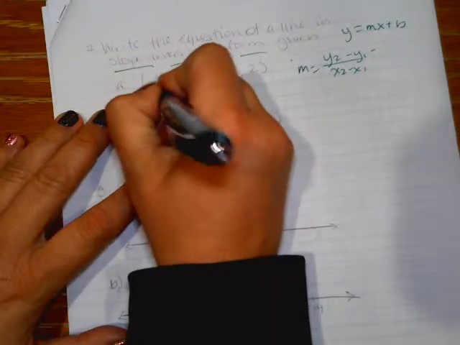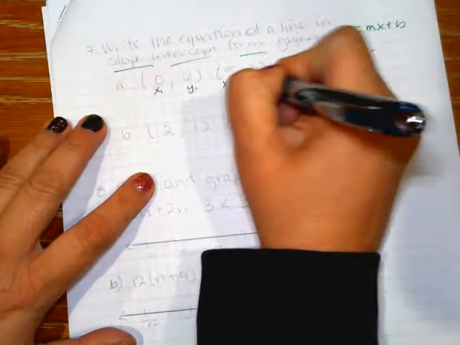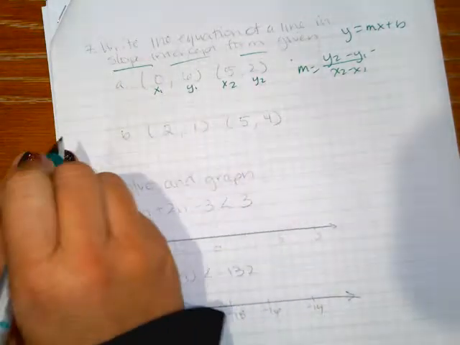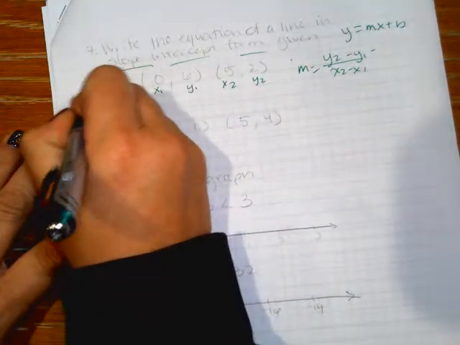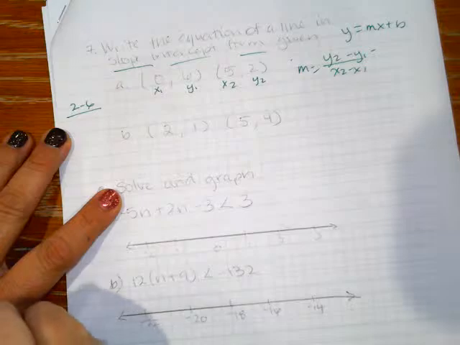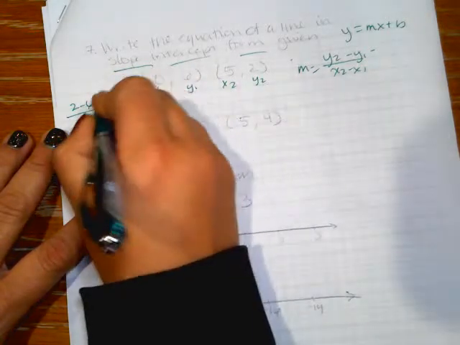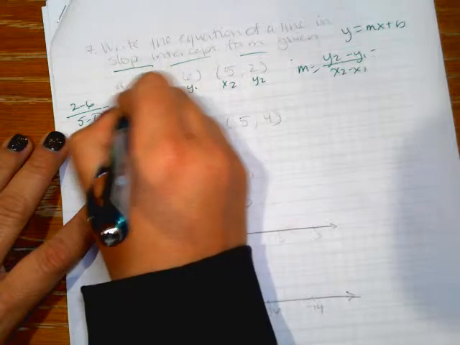So we're here. I have my x1, y1, x2, y2. Plug them in. I'm going to have 2 minus 6 all over 5 minus 0, which is going to give me -4/5.